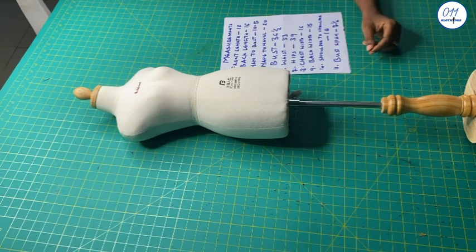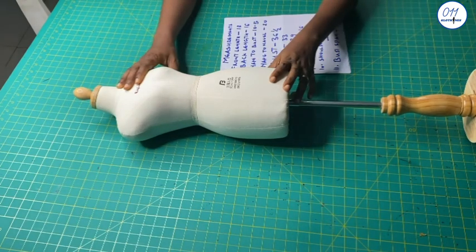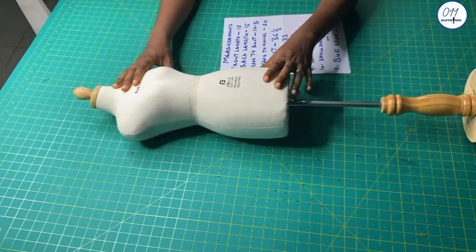Hello guys, so I'll be showing us how to take body measurements when drafting a basic bodice pattern using the side or bust dart technique. I'll be using my miniature dress form to demonstrate this.